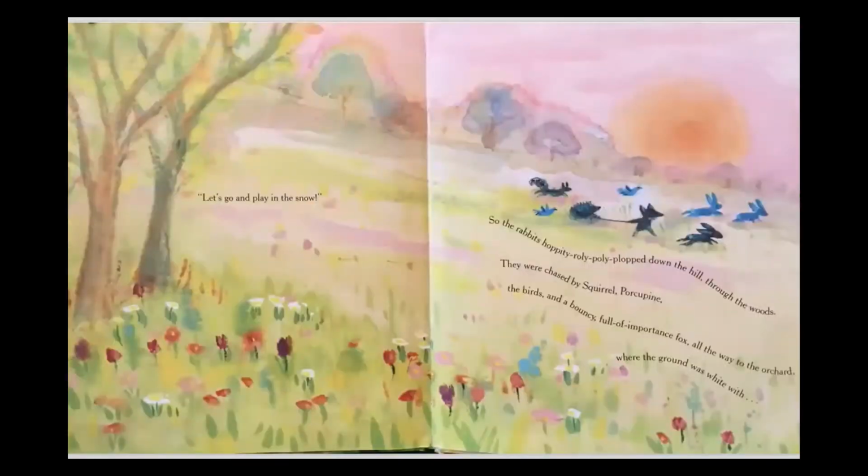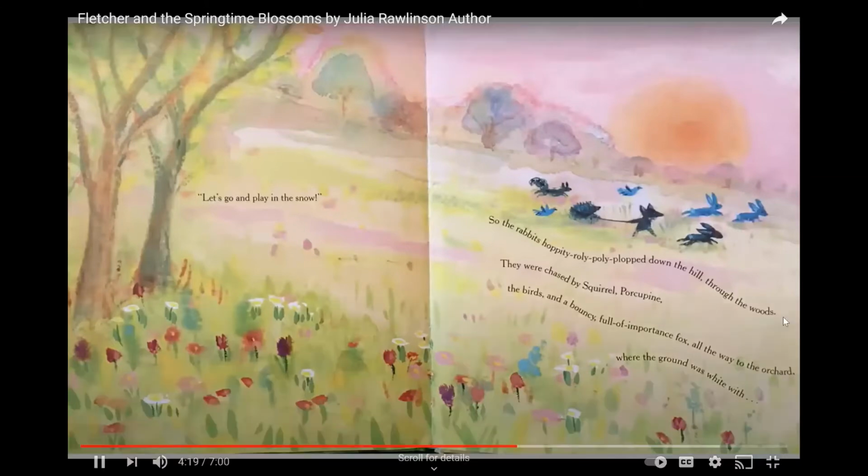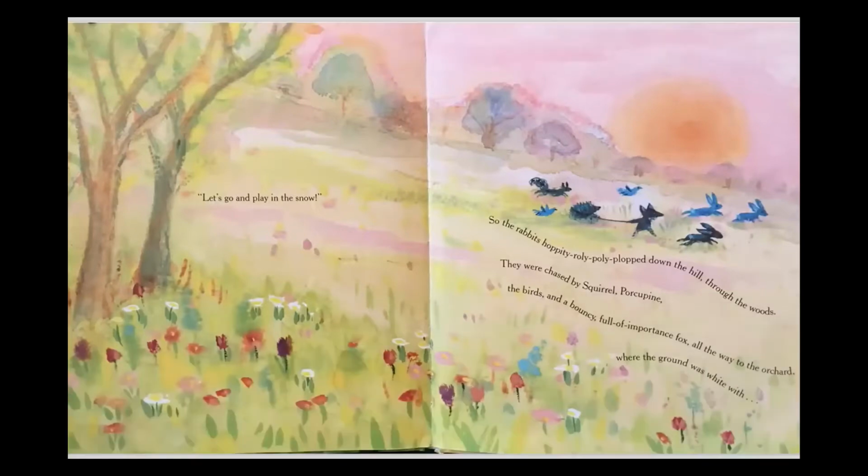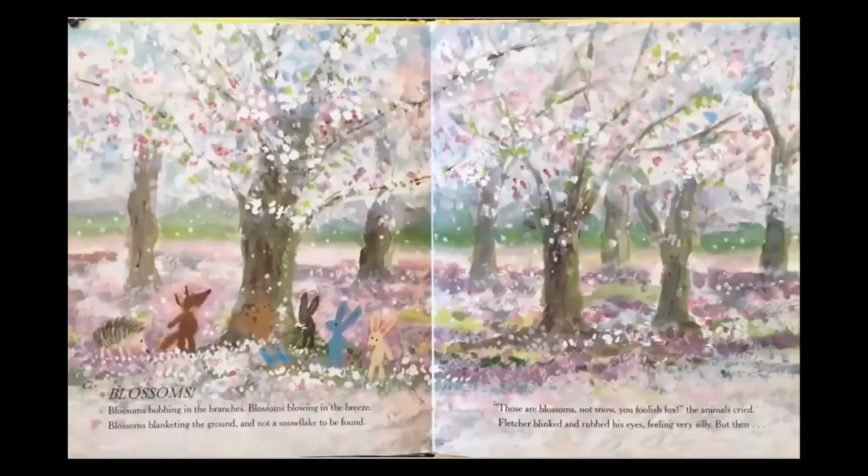Let's go and play in the snow. So the rabbits hoppity-roly-poly plopped down the hill through the woods. They were chased by Squirrel, Porcupine, the birds, and a bouncy, full of importance fox all the way to the orchard, where the ground was white with blossoms.